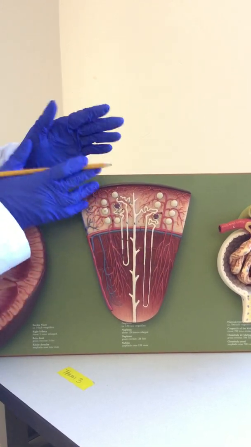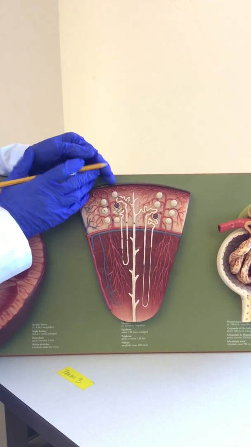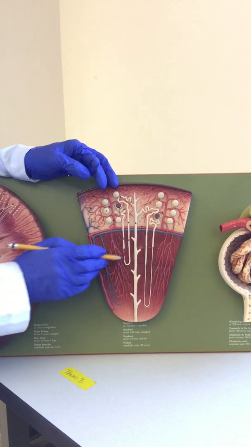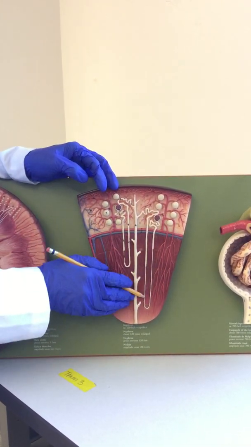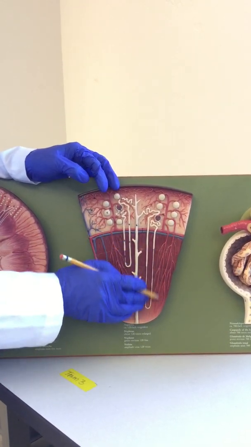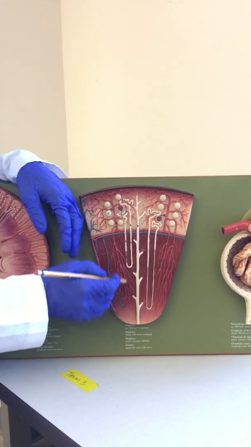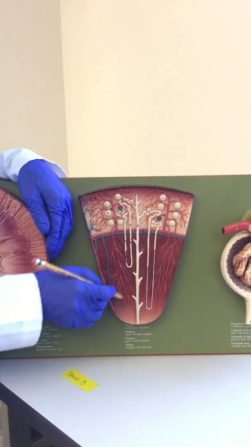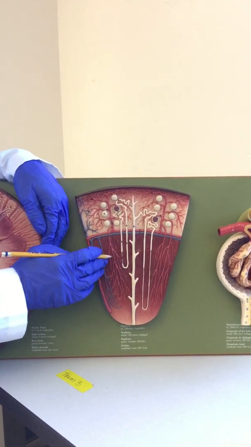Now, another way to tell which one is cortical and which one is juxtamedullary is by looking at the blood vessels that are closer to the loop of Henle. If the blood vessels run straight, parallel to the loop of Henle without making a U-shaped connection, this will be the vasa recta. And if the blood vessels form little connections in a U-shaped form, these will be the peritubular capillaries.